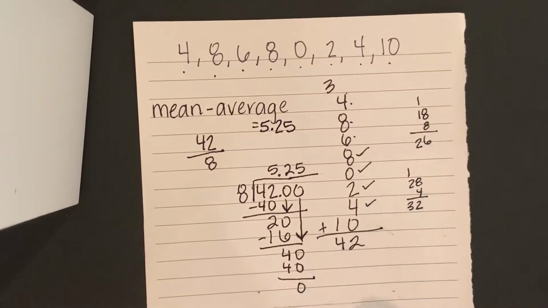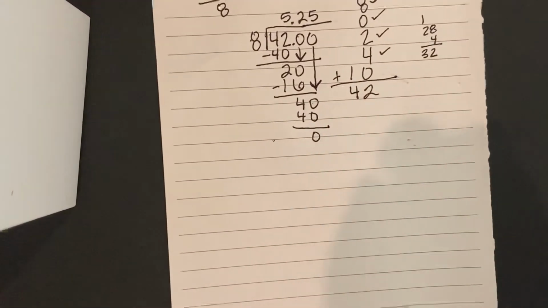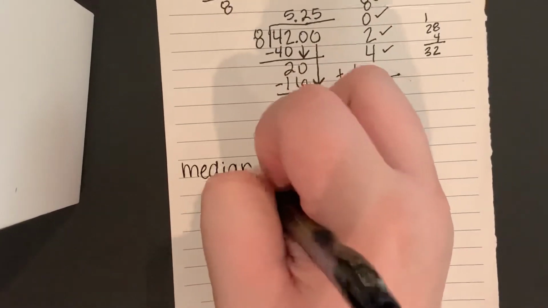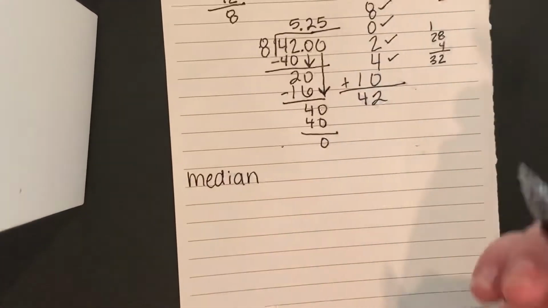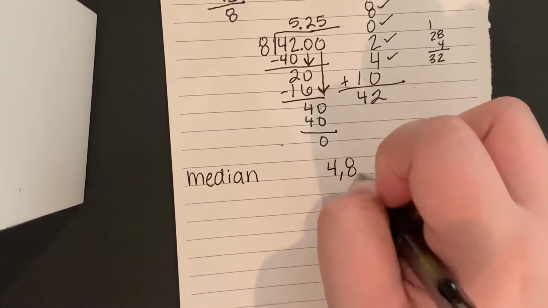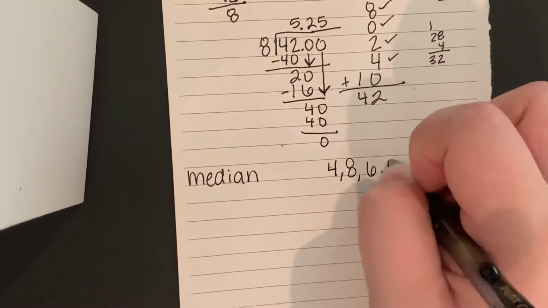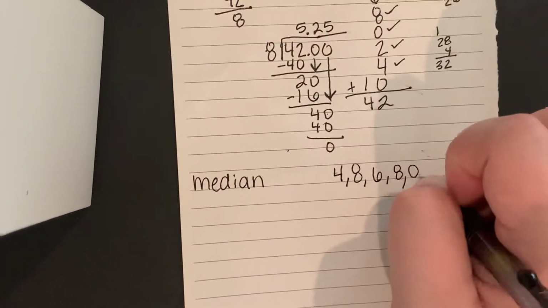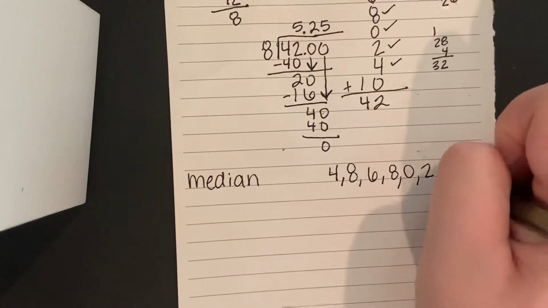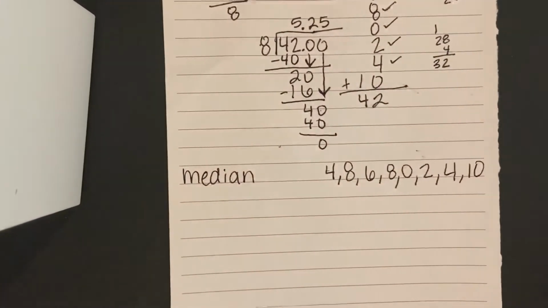Okay, so let's move on to the median or the middle. And I'm going to rewrite these numbers. Sorry about that movie playing in the background. I sent my boys to their room to watch a movie while I did this video.